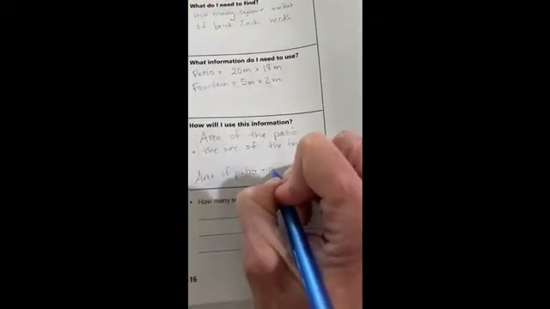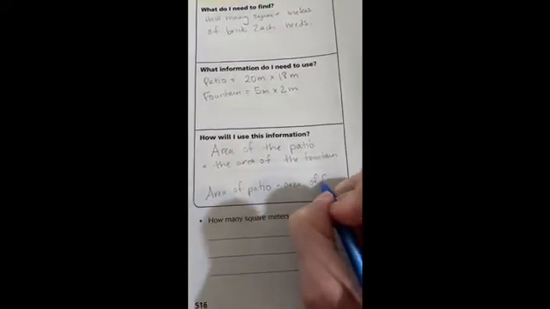So we're going to do area of patio minus area of fountain. We can do all that work over here on Solve the Problem. So area of patio equals 20 times 18. So 2 times 18 is 36.